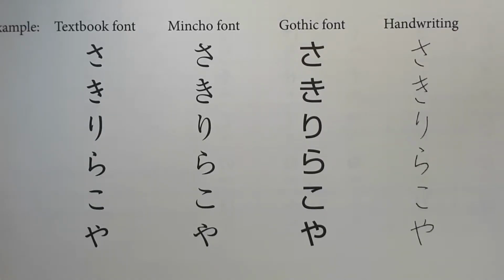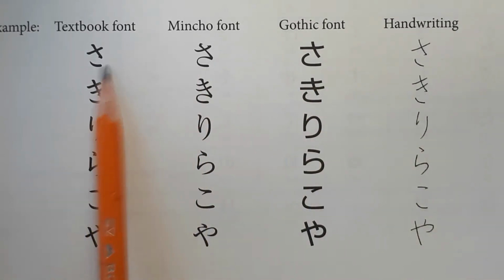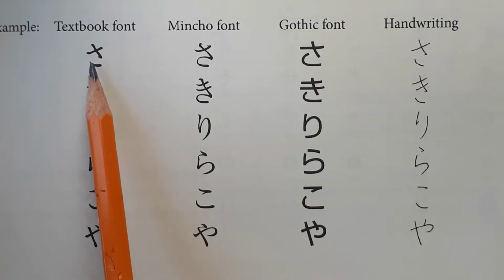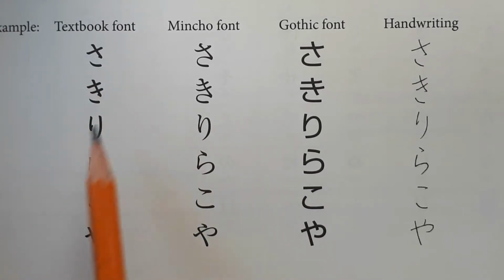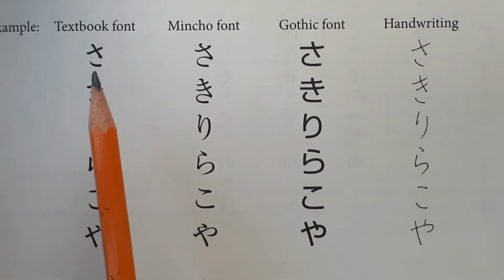This is from one of my old Japanese literature. And here you have 4 examples of fonts. This is a textbook font, and that is the one we're using in the writing practice sheets. And here you see the key is open. No, that's the sa. You see, I'm so stupid. That's the sa and that's the key. But you see both are open.